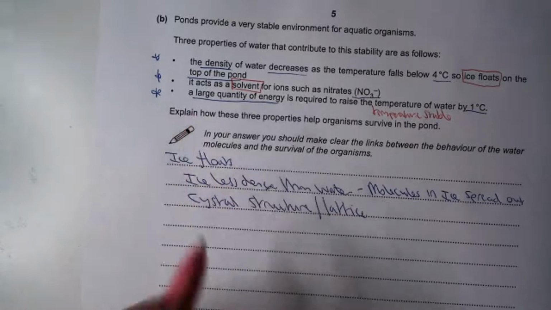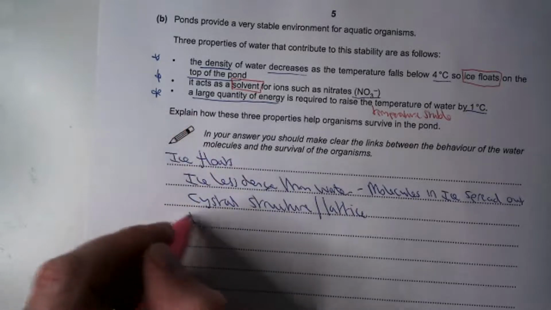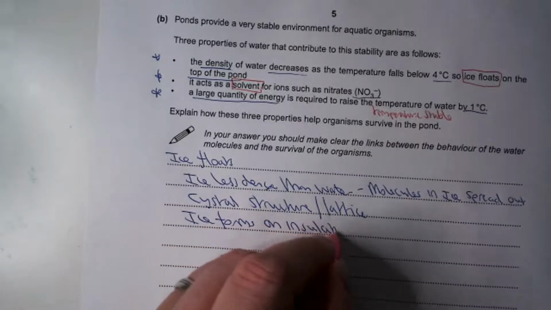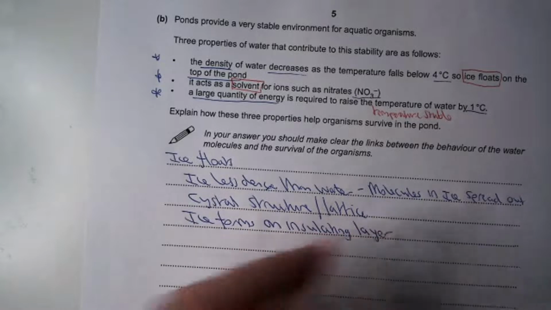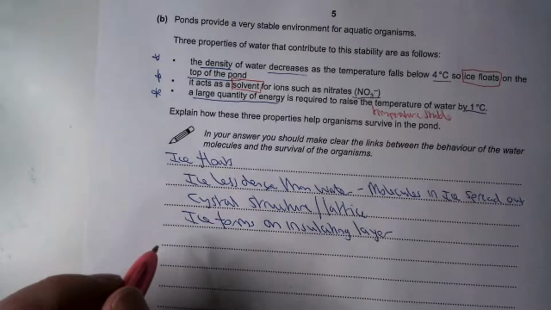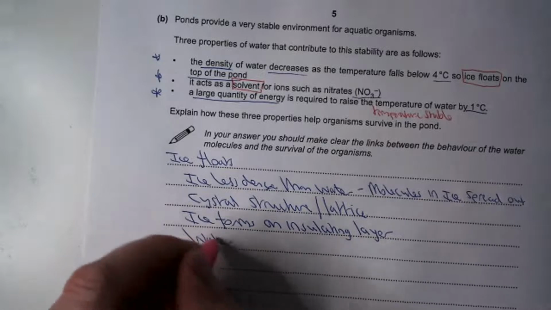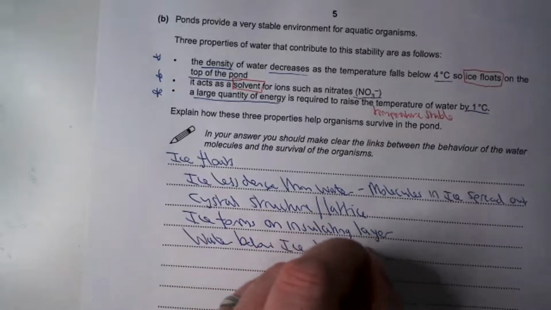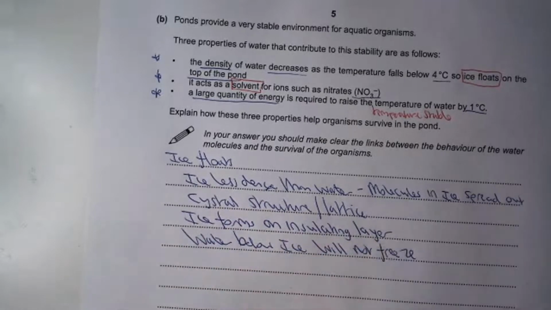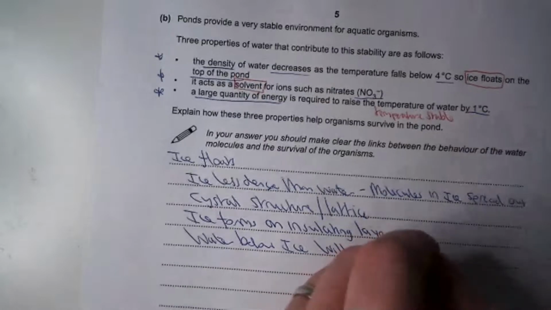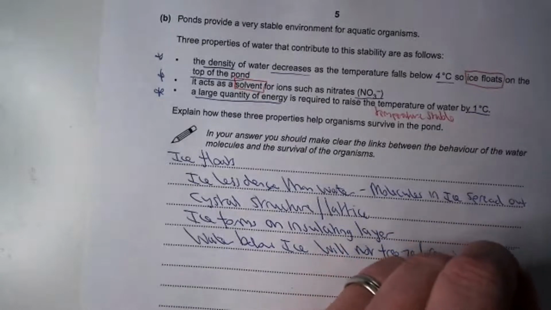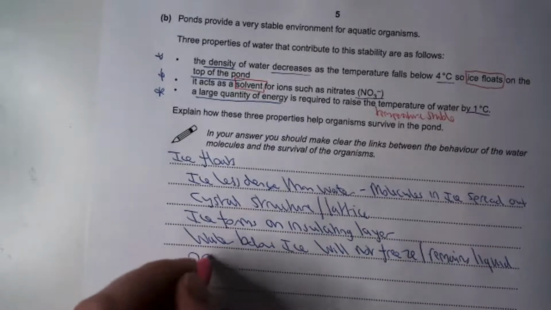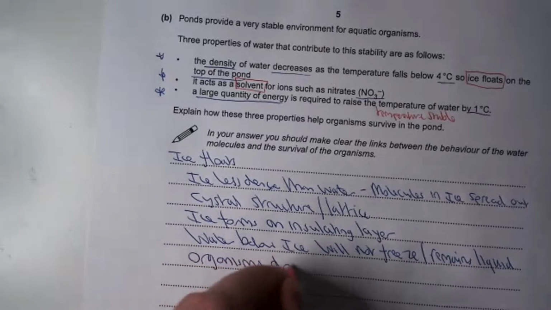So what does that mean for living organisms? Well, the ice forms an insulating layer. And that means the water below it, below the ice, will not freeze. So it remains liquid. So that means the organisms don't freeze.